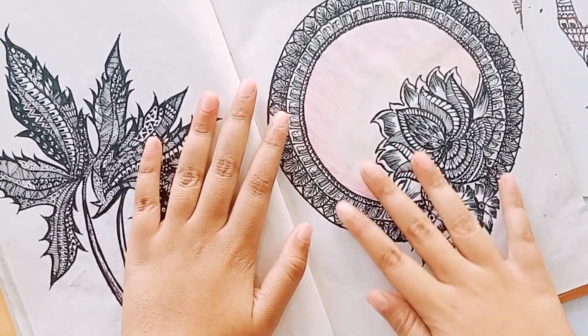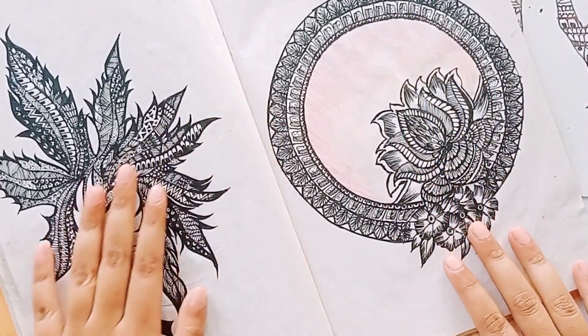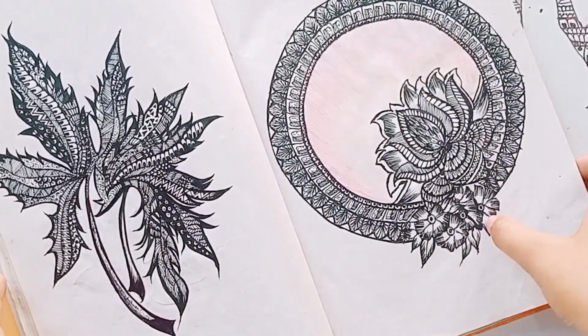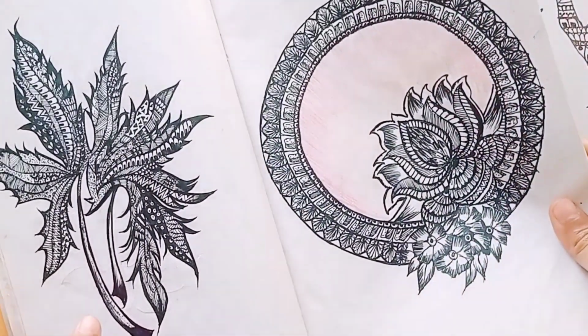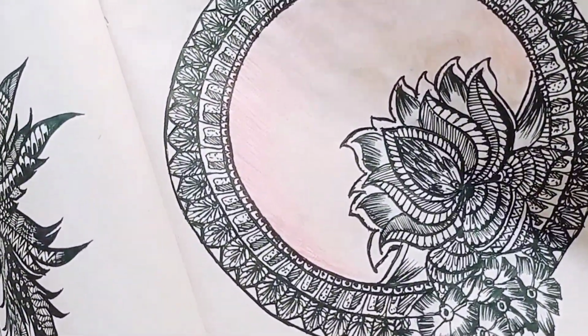Next I have these, again, most beautiful and most favorite mandala arts of mine. I love both of these and these both are most favorite of mine. I can't tell you how.